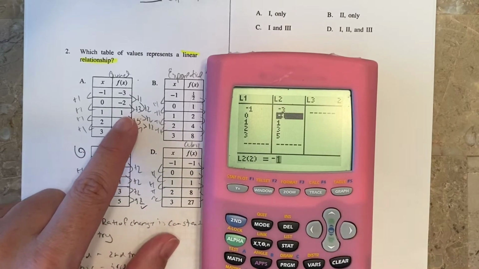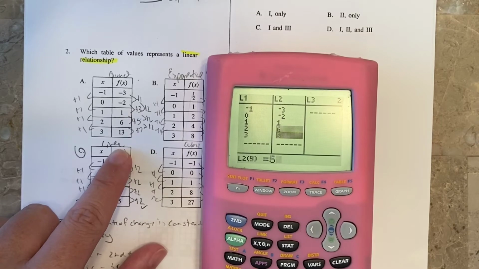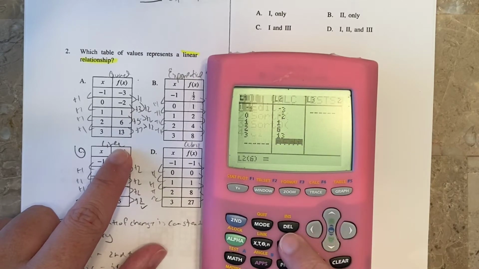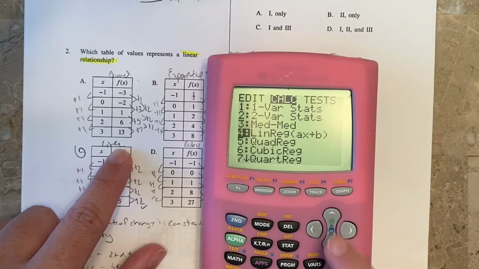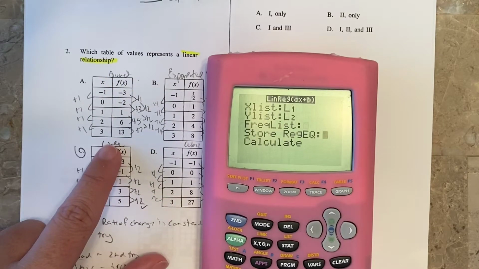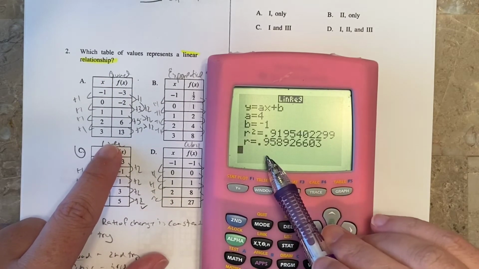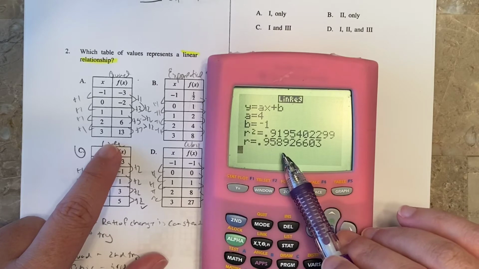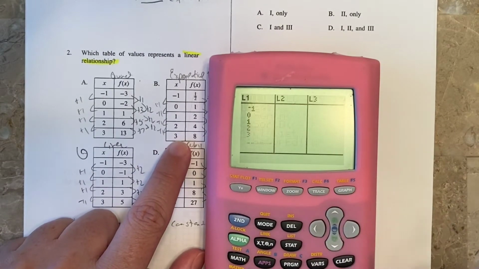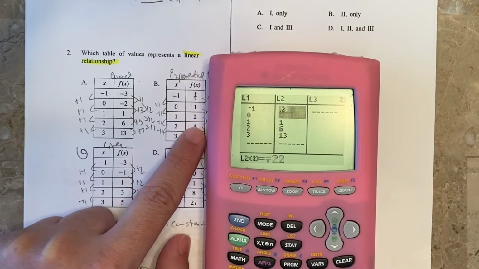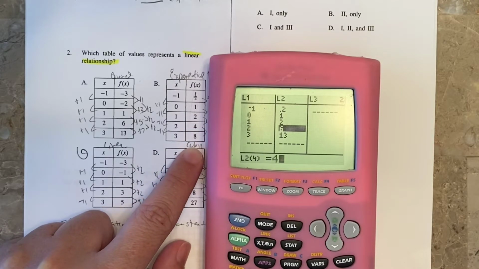So we have -3, -2, 1, 6, and 13. Then we're going to stat calc. Again, we're testing out linear regression because that's what it's asking us. And we go to the correlation. This one isn't as high. It's pretty high, but it's not as high. So 0.958. Okay, if we go to the next one, stat 1, 0.5, 1, 2, 4, and 8.